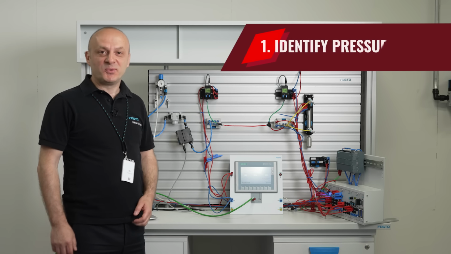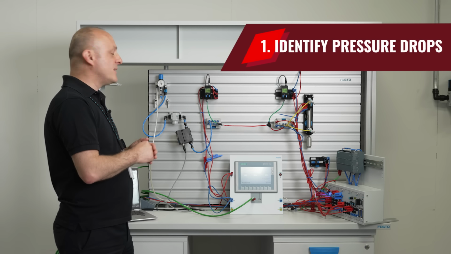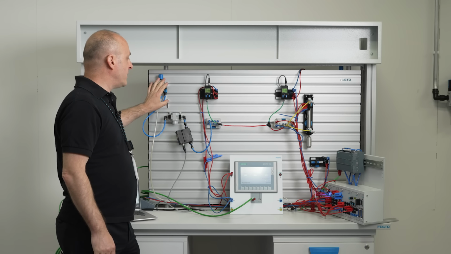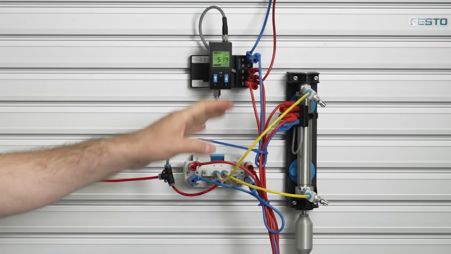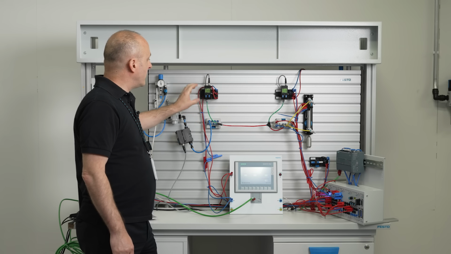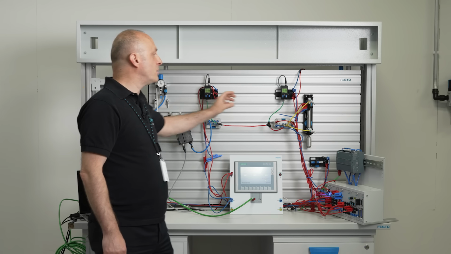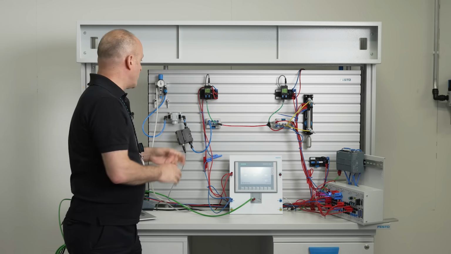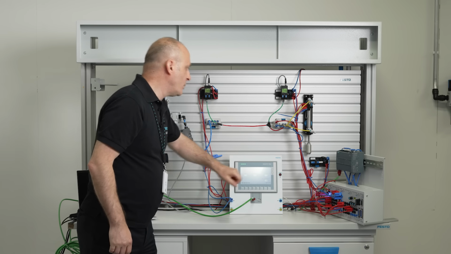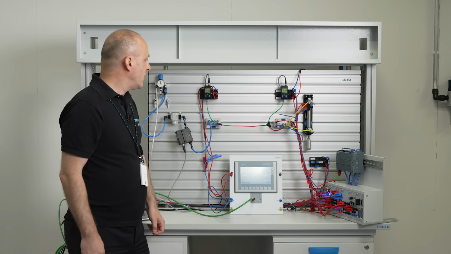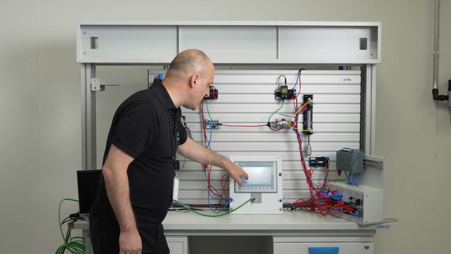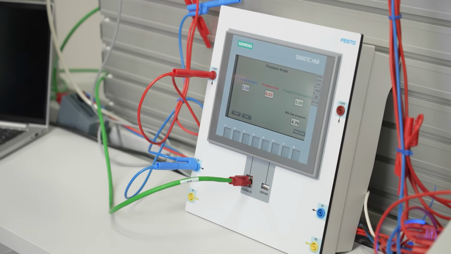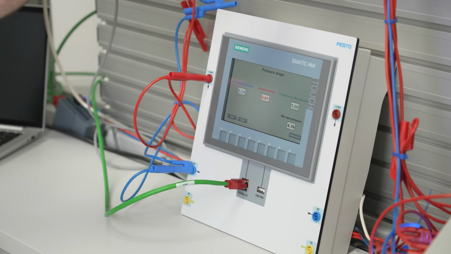I would like to show you a few tips today in terms of troubleshooting. Here, I've got the air supply and a machine. This cylinder represents the machine. I've got one pressure sensor here, another pressure sensor at the end of the line, so we would like to focus on the pressure drops. Press the button. Our machine is working. The pressure on the left-hand side is 5.1, on the right-hand side approximately 5. So we have less than 0.1 bar pressure drop on the system.